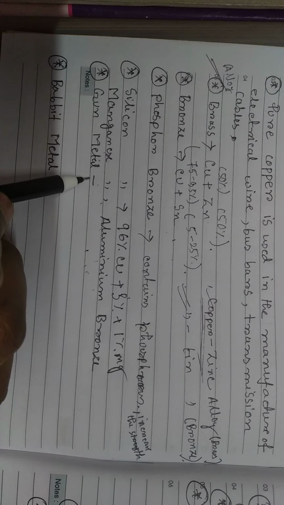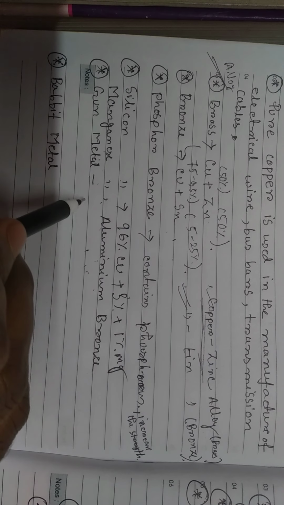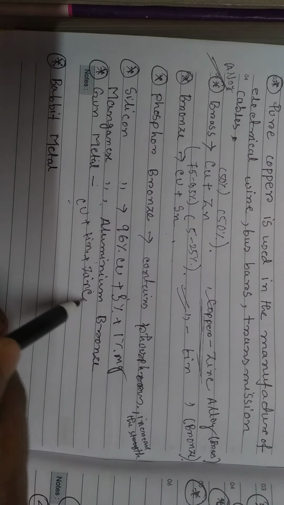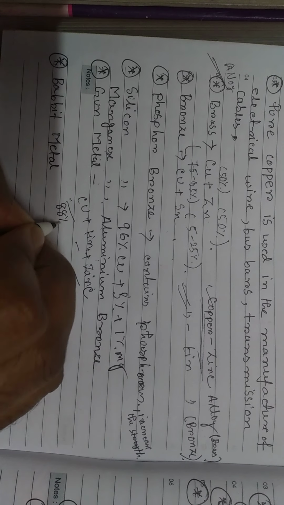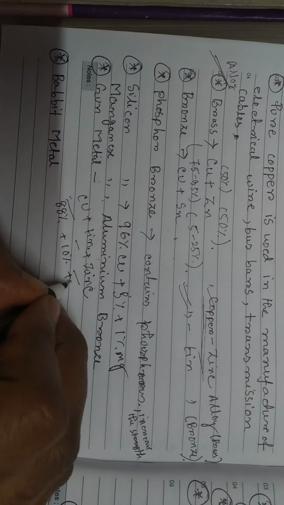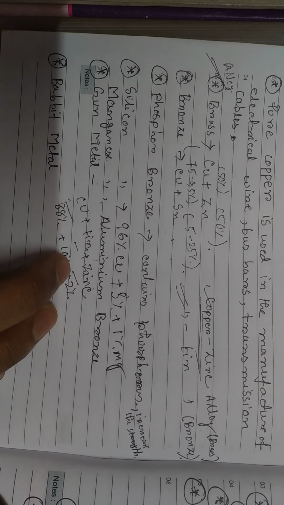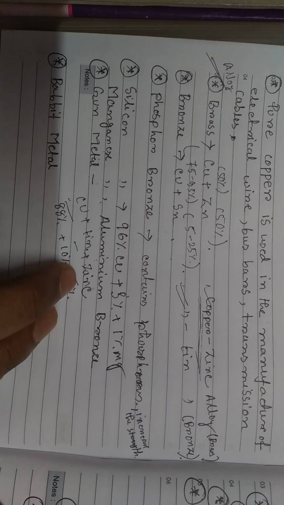Now there is one more alloy that is very important, that is called gunmetal. Already we are familiar. Gunmetal is an alloy of copper, tin and zinc. The percentage is 88% copper, 10% tin and 2% zinc. If we mix these together, it will form gunmetal. Actually the zinc is added to clean the metal and to increase the fluidity. You know what fluidity is. It is basically used in bushes, bearings and glands.